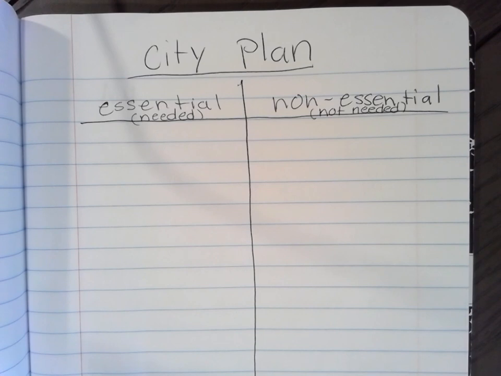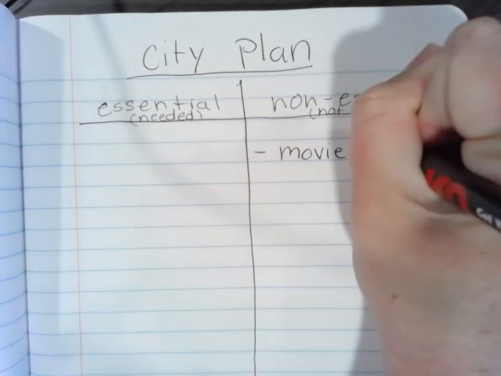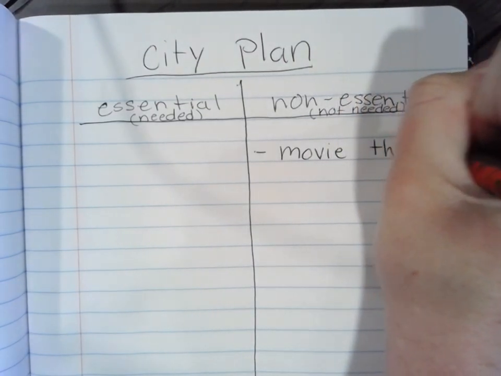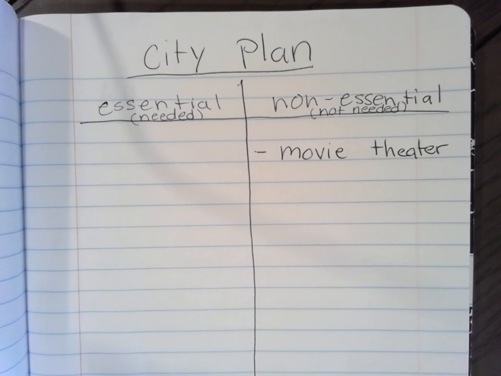And in your city, you're going to have buildings that are essential to the success. We need them to be successful. And you're going to have non-essential elements that are, like, I'll write one down. We can have a movie theater. Now, a movie theater, we don't need to have it, but it is fun to have.